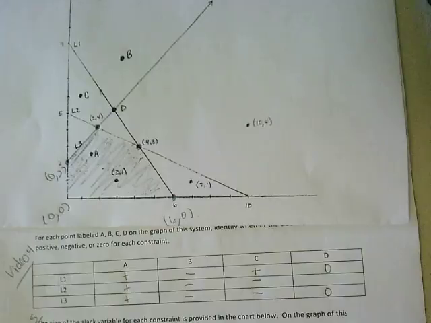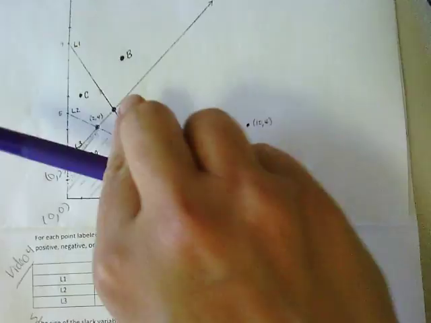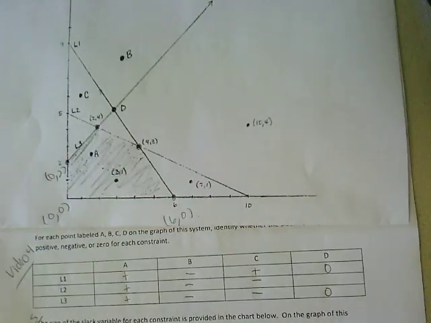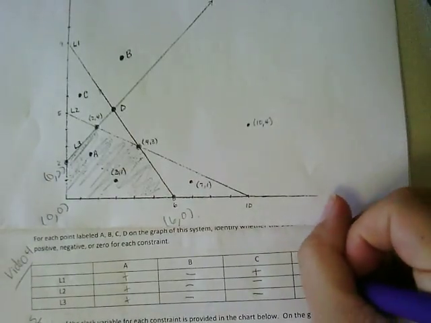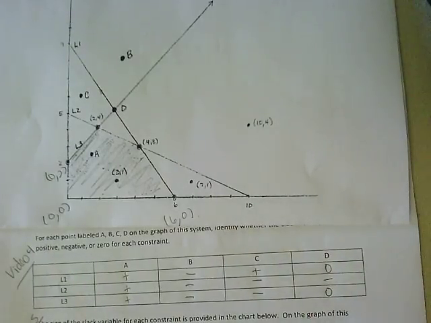If I were to plug that point into the equations for L1 and L3, I would find that I needed to add nothing to get that constant that was on the other side of the original inequality. And finally, for L2, what do you think? It's above L2. It's not supposed to be above L2.